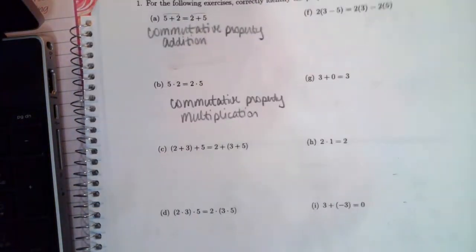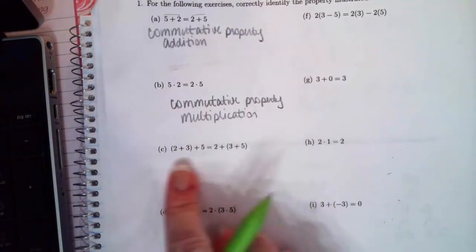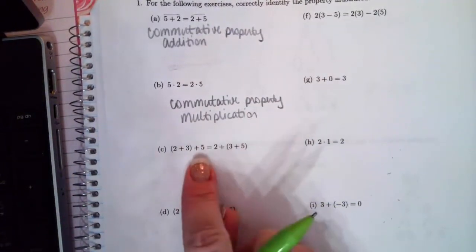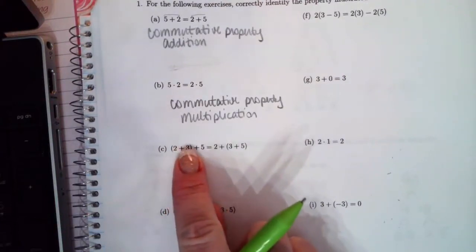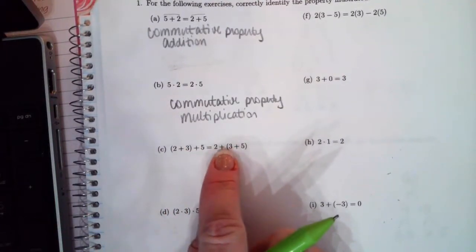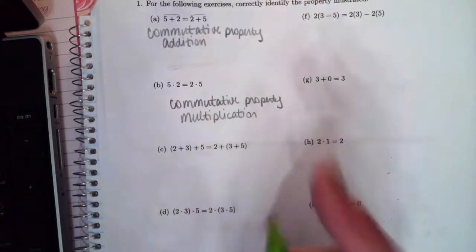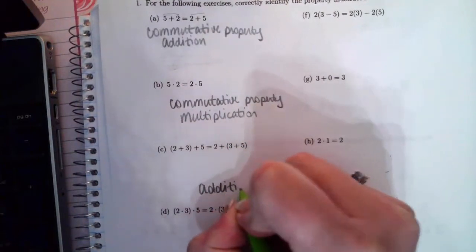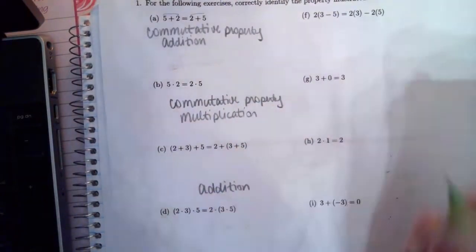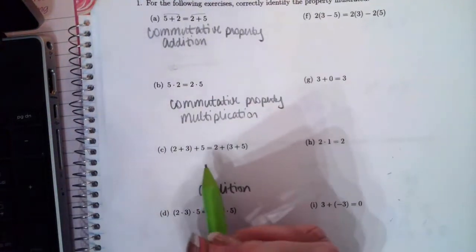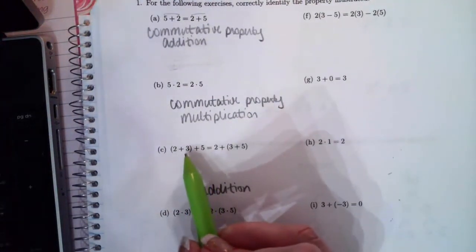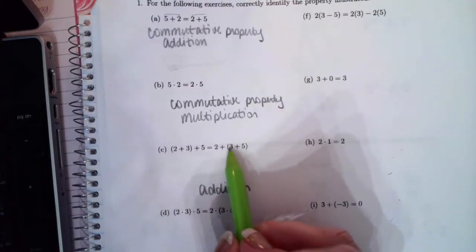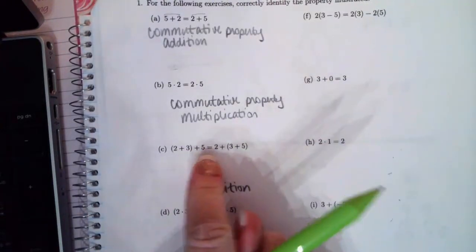Okay, so now we're going to ramp it up a little bit. First of all, I know this is addition. There's addition on this side, there's addition on this side. So what is the purpose of those parentheses? The purpose, it's easier to see over here, is I'm grouping something together. So first of all, we know that this is addition. And now I want to notice something else. The order has not changed at all. So this says 2, 3, 5. This says 2, 3, 5. So the order is the same.